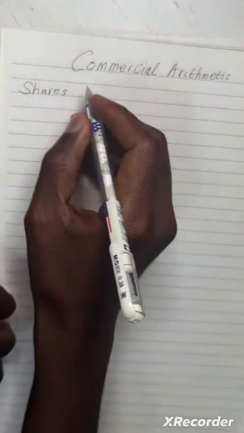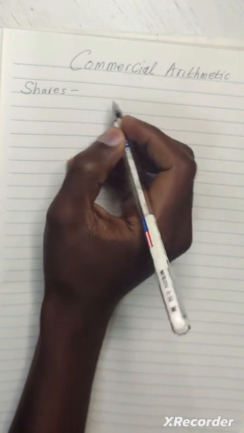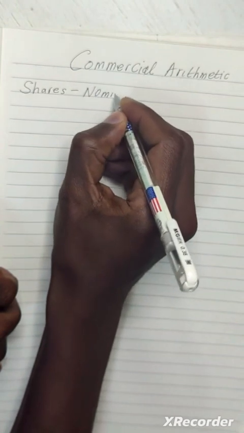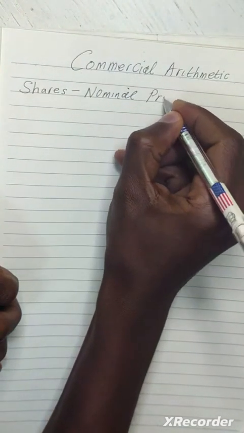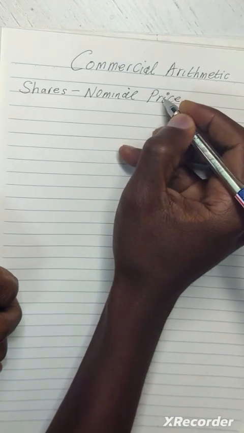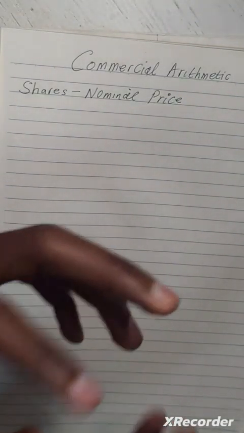When these shares are advertised, for you to buy them, there is a price which is called the nominal price. This nominal price is the original or the actual price companies advertise their shares at. So there are two types of prices. There's the nominal price, which is the actual value of the share from the company.